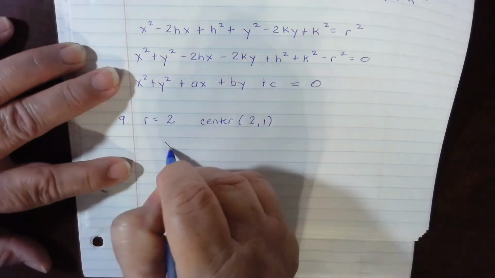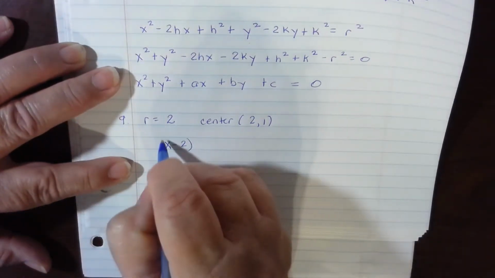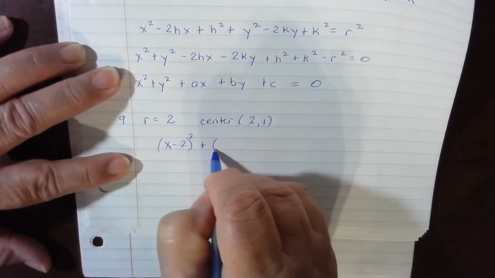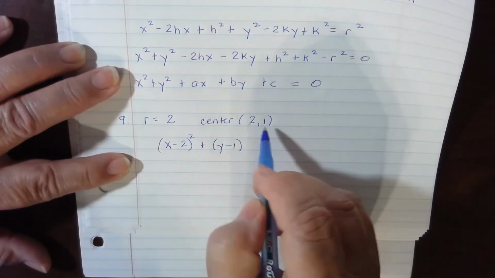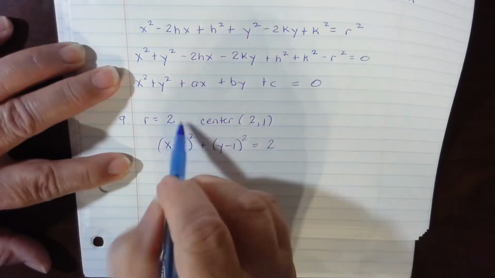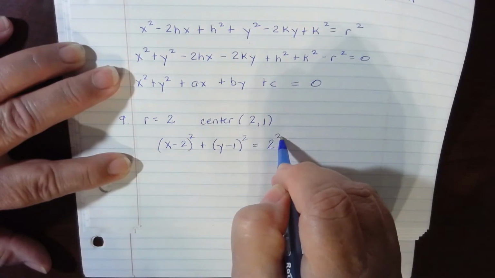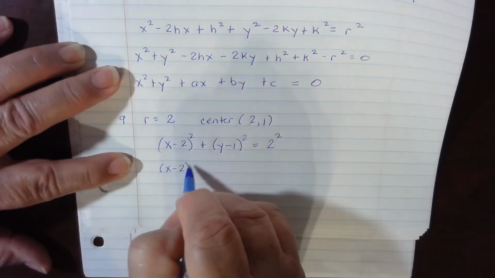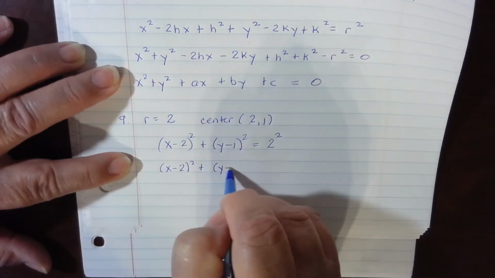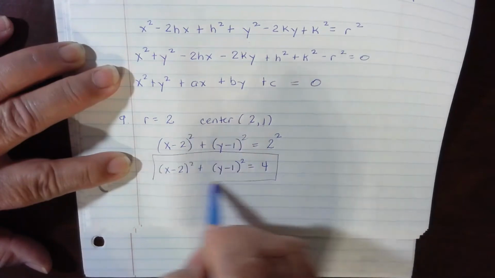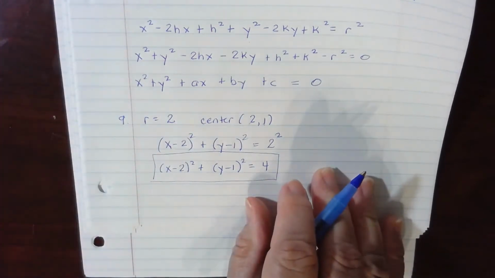So I'm going to do x minus 2 squared, that's for this 2, plus y minus 1 squared, that's for this 1, equals 2, that's this 2, squared. And you actually go ahead and square that. And so this would be my answer for number 9. That would be the equation in standard form.